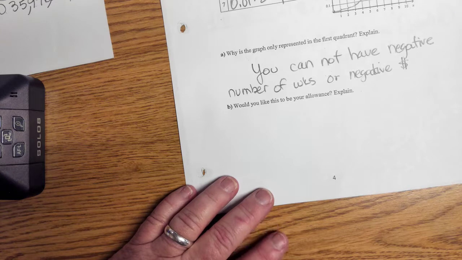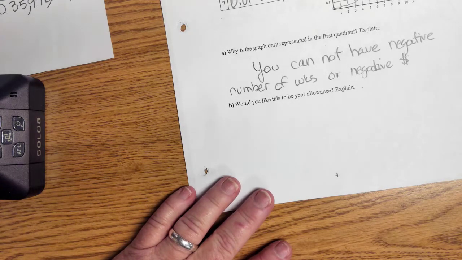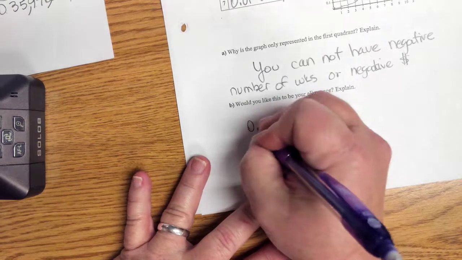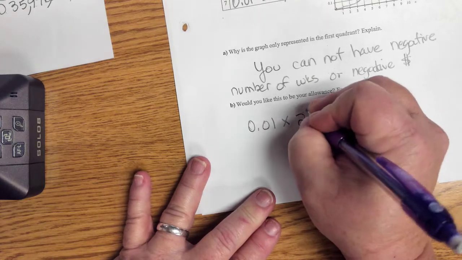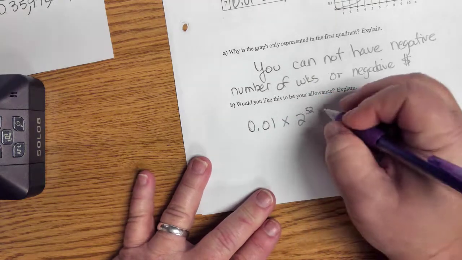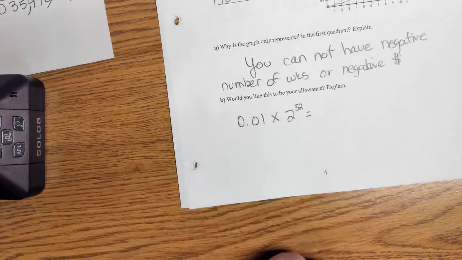Would you like this to be your allowance? Yeah. What I want you to do is do it like this: 0.01 times 2 to the 52. So after a year, let's see how much you would be making a week.